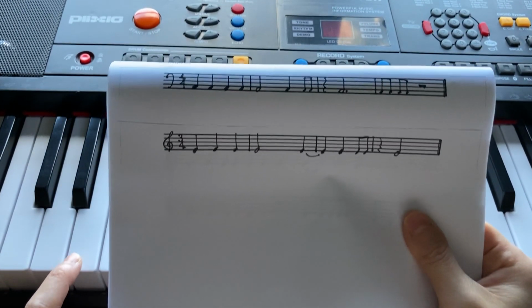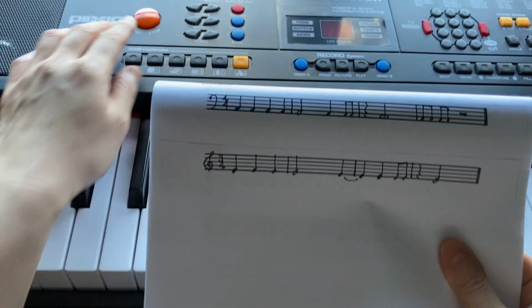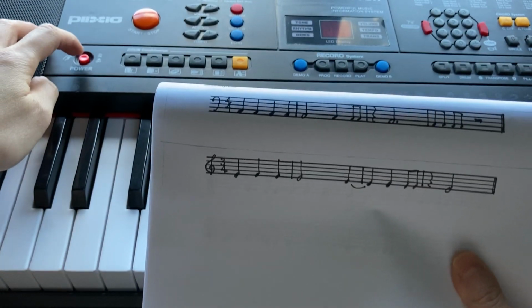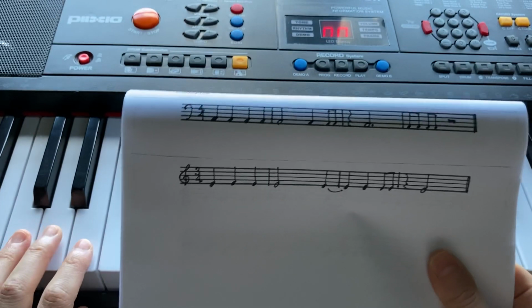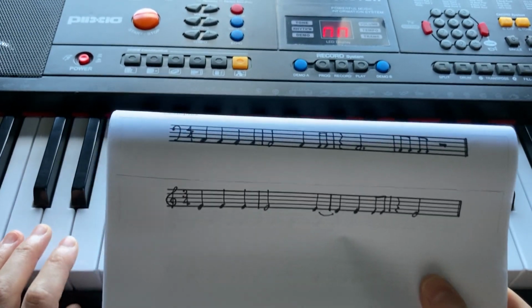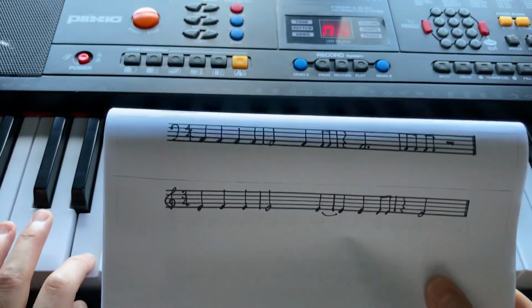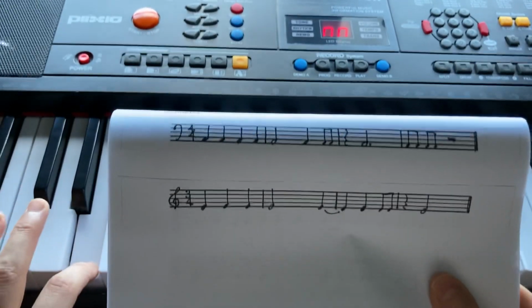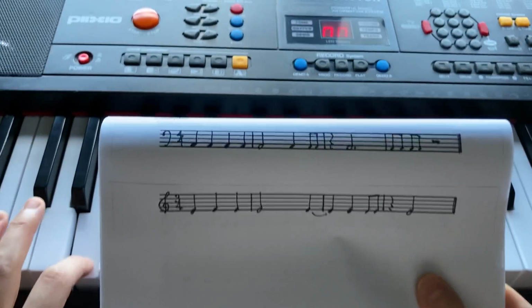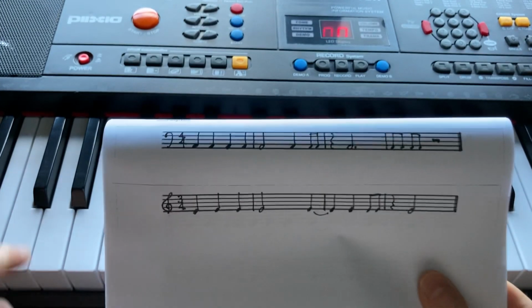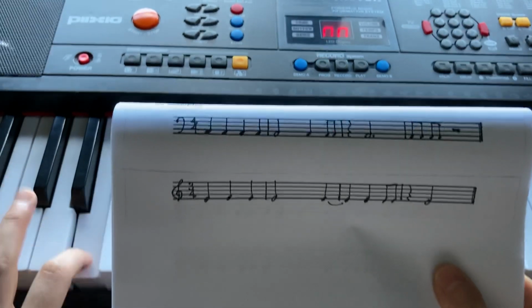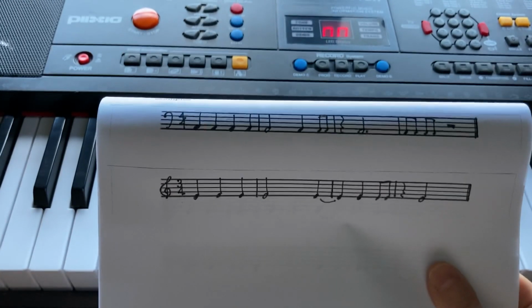1, 2, 3, 4. Sorry, is it on? Yeah. 1, 2, 3, 4. 1, 2, 3, 4.